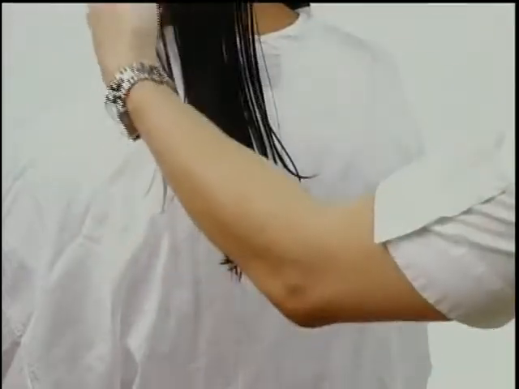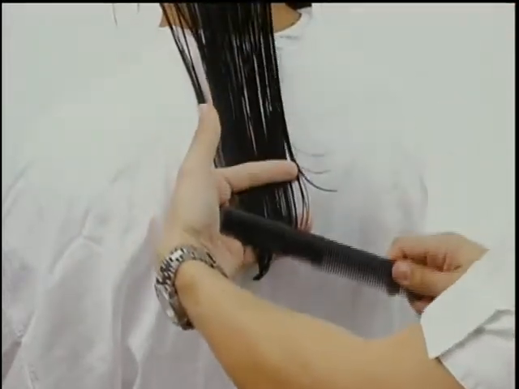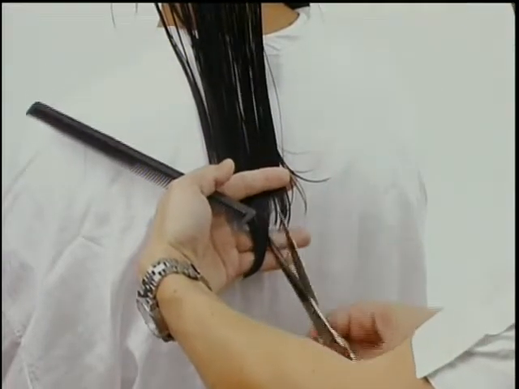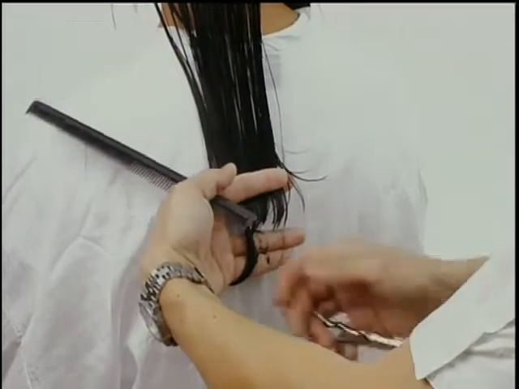The hair in front of the ear is over-directed back behind the shoulder, and the guideline followed, held at 1 finger's depth, and point cut square.